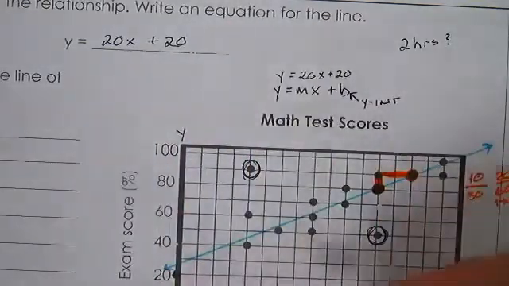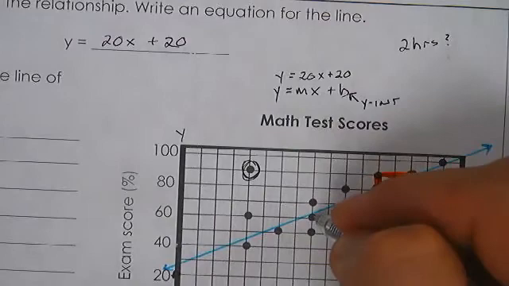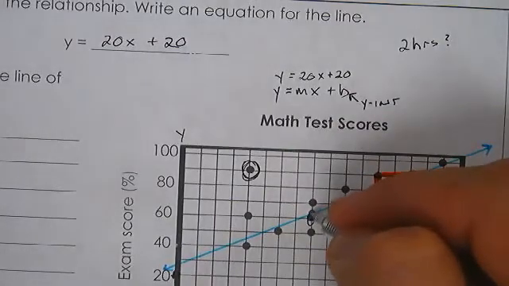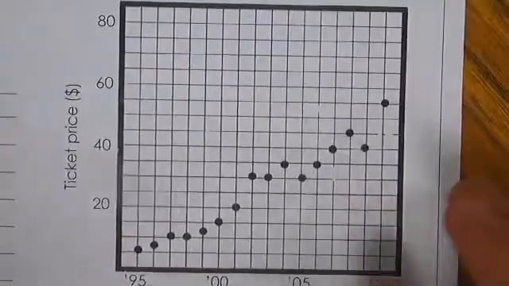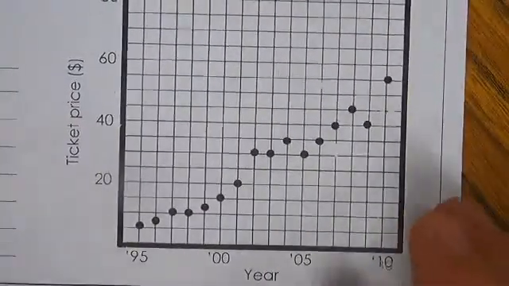So let's see, at 2, if I go to 60, there I go. I hit right there, almost on the trend line. So I know I've got a really good equation because it is predicting along itself. It's saying along these lines what I should have. So let's look at another example, and again, making sure that we just identify things as they are.